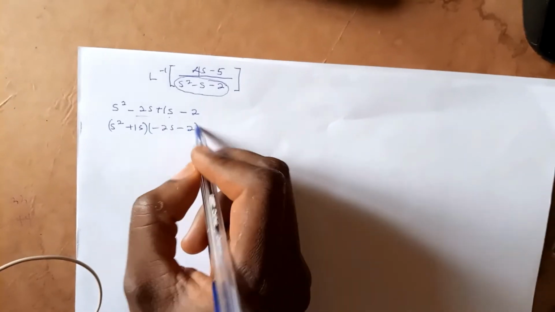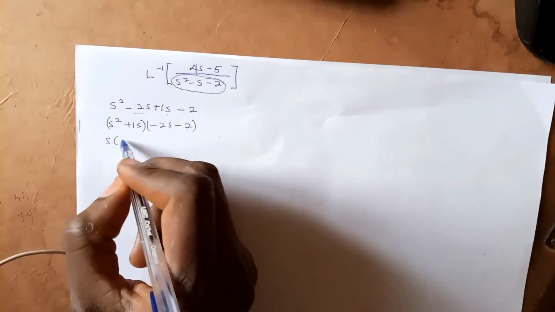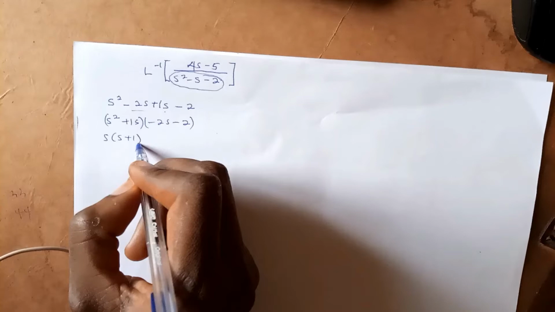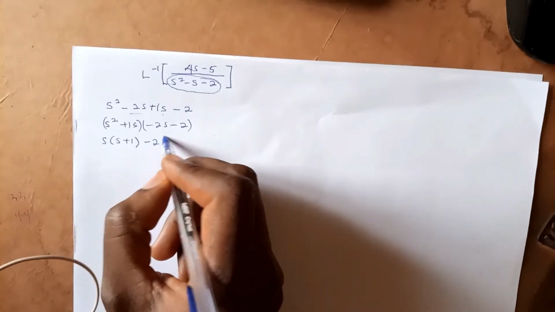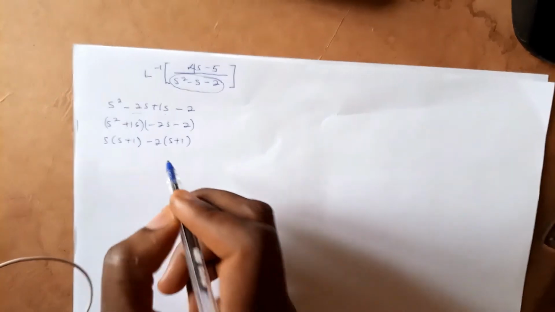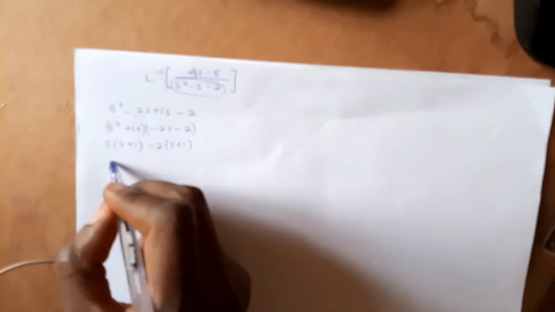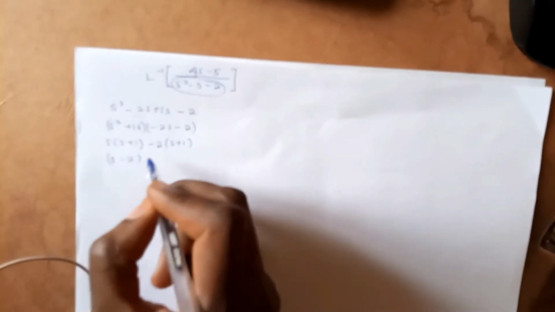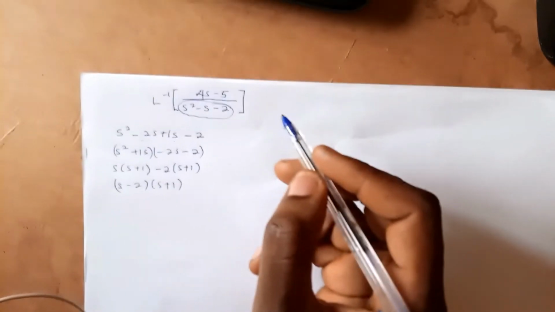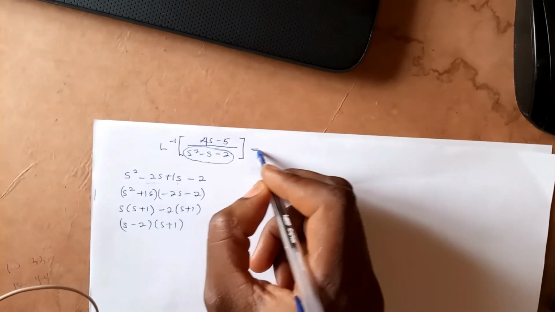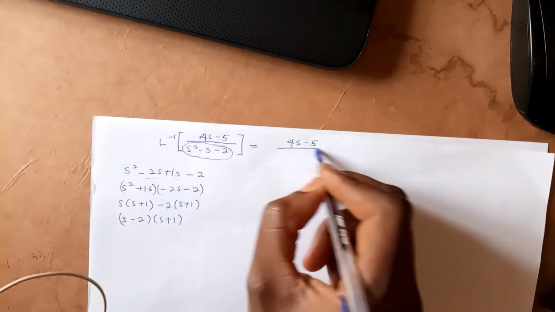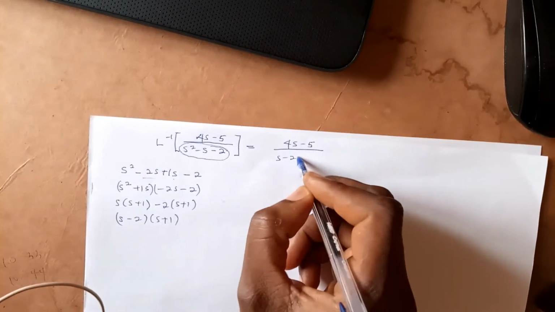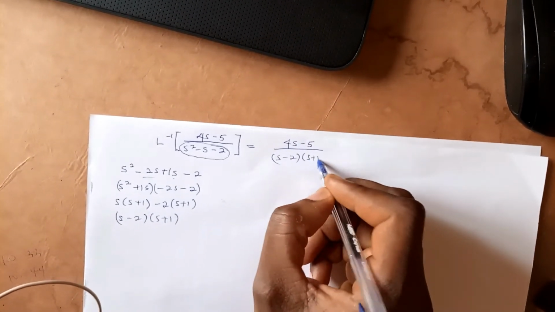If you join it together, this will give me x into (x plus 1), and at the same time, this will give me minus 2 into (x plus 1). So this is the same thing as (x minus 2)(x plus 1). Looking at this now, it's very simple, because I already know this is the same thing as 4x minus 5 over (x minus 2)(x plus 1).